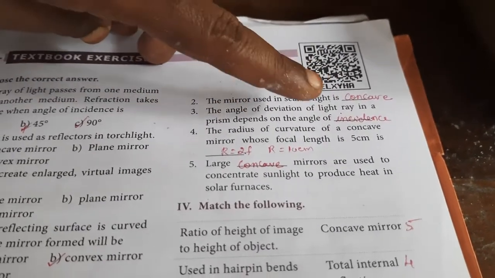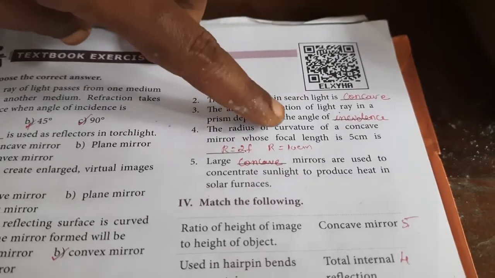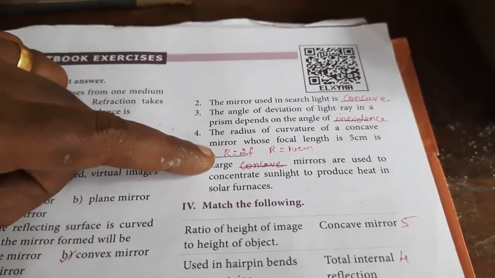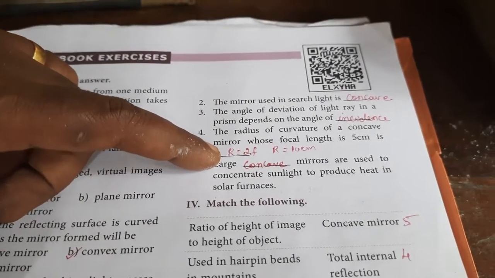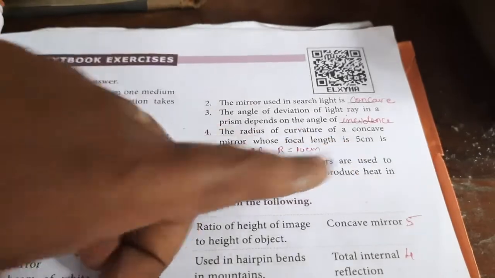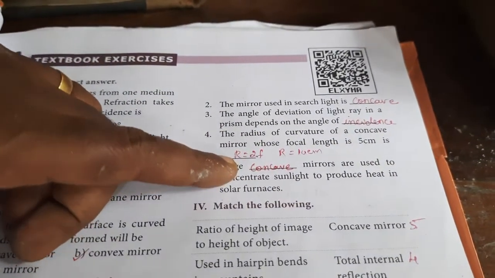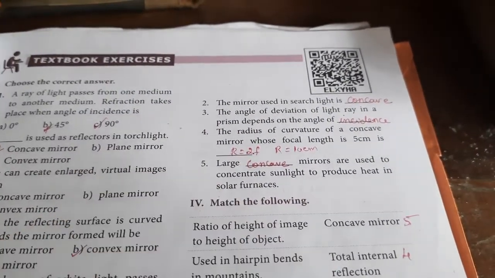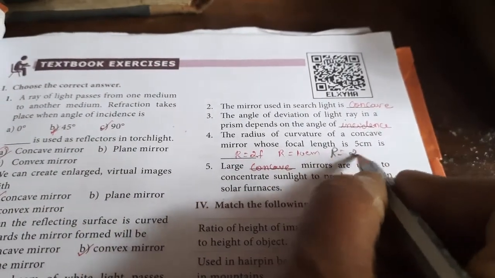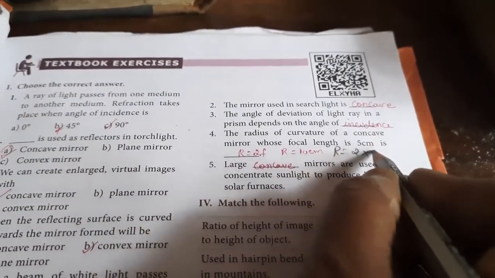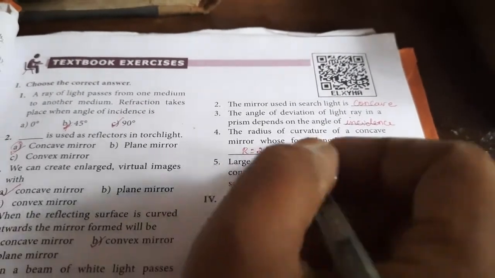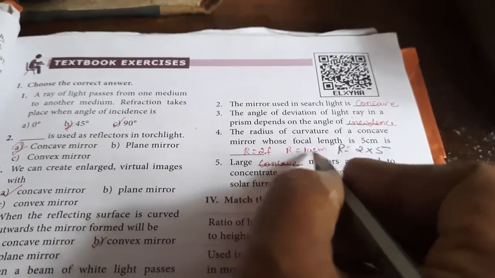The radius of curvature of a concave mirror whose focal length is 5 cm is called, you just have to write the formula R equal to 2f. So here instead of f you have to write 5. So you will get R equal to 2 into f. This is the formula, R equal to 2 into f. So R equal to 2 into 5. So you will get R equal to 10 centimeter. The answer is R equal to 10 centimeter.